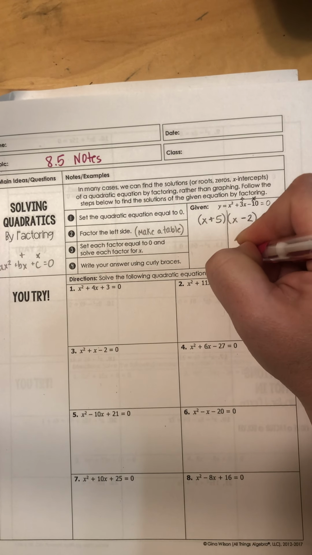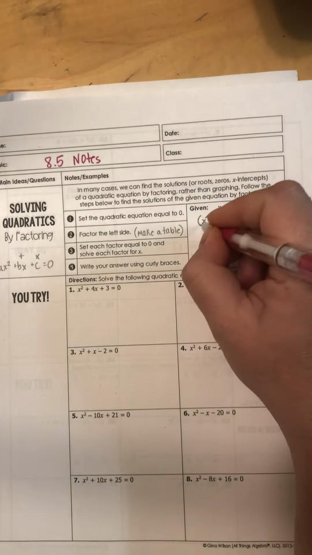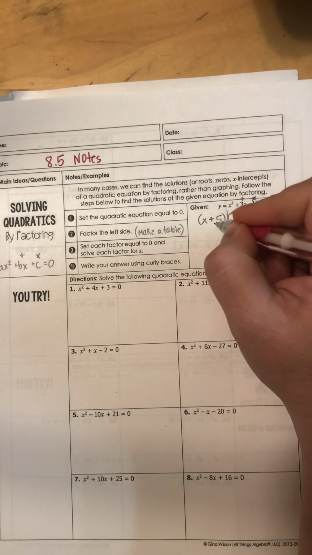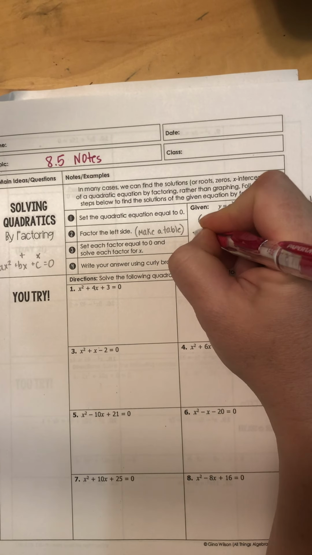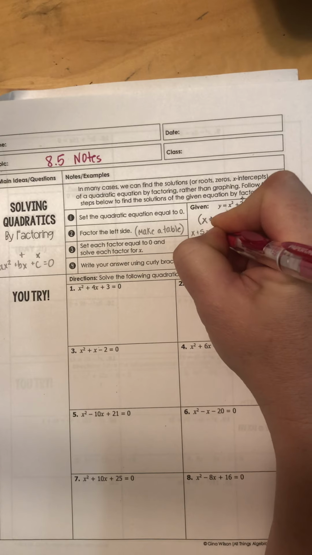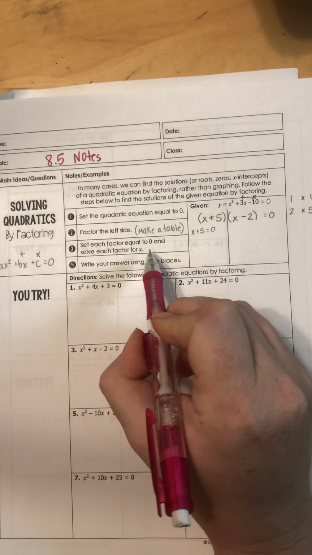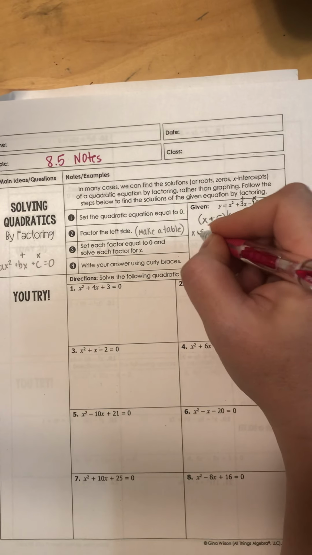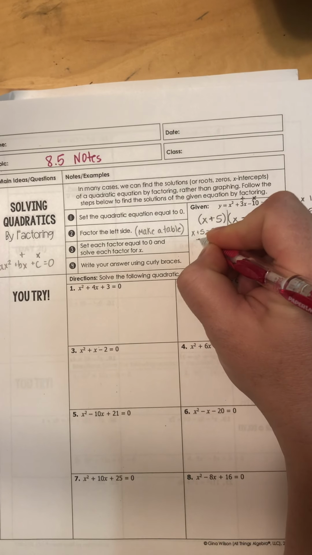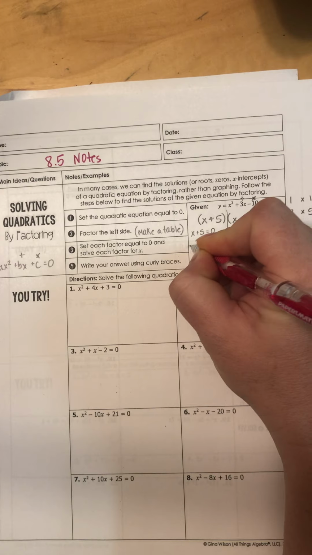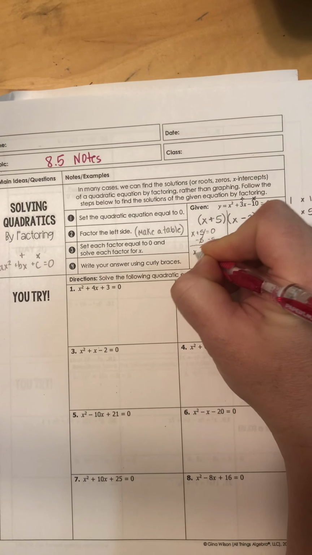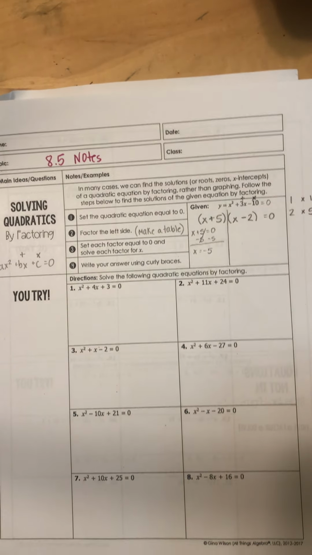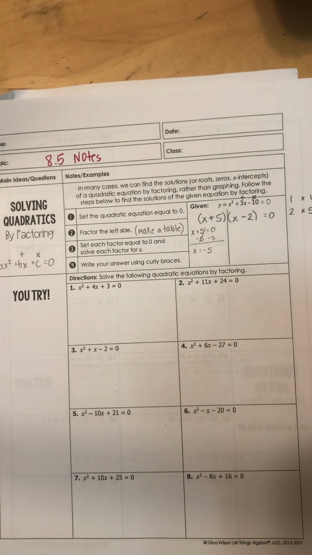So I'm just going to divide this up right here, because now these are going to become two different equations. I'm going to set them equal to 0, so x plus 5 equals 0, which is again my step 3: set each factor equal to 0 and solve the factor for x. I'm going to solve for x. So I'm going to subtract 5 on each side. So x is equal to -5. And that's one of my answers right there. So it's one of my zeros.